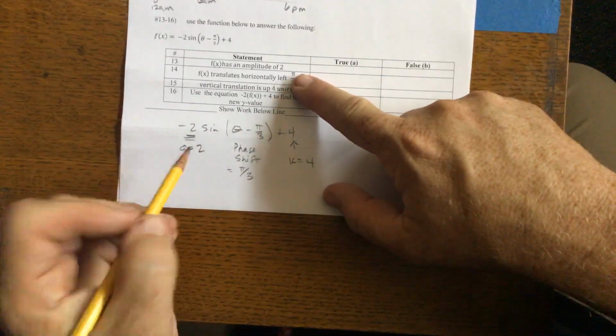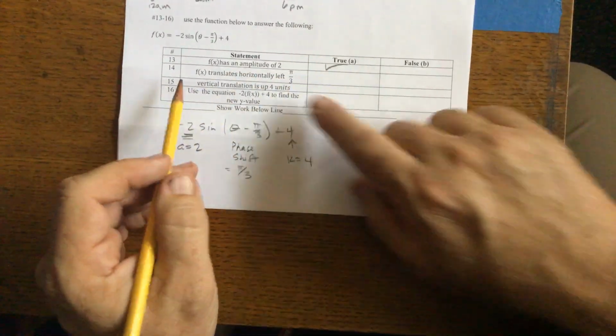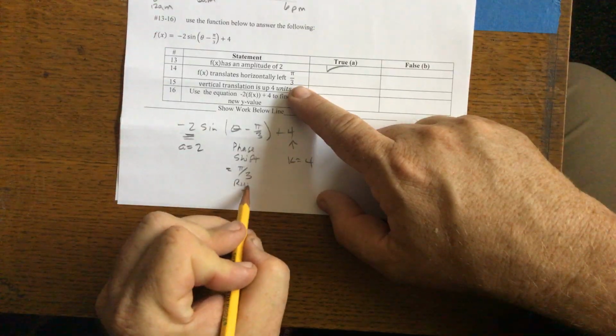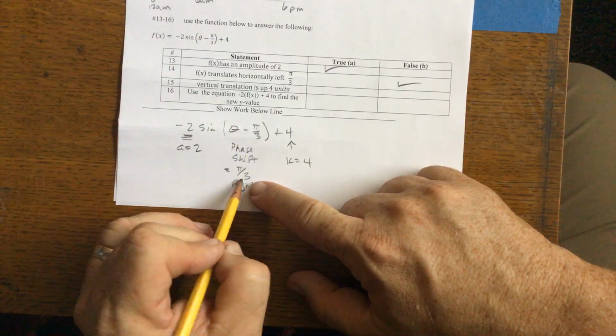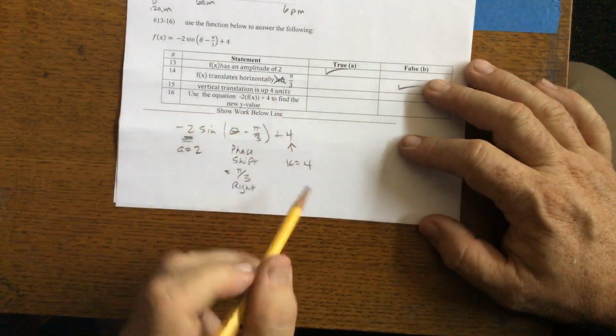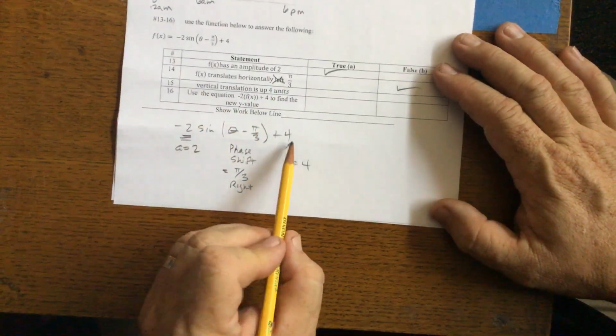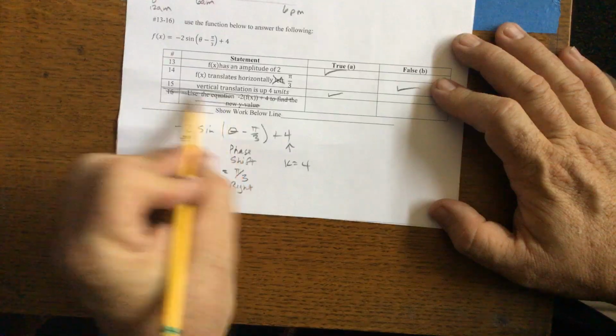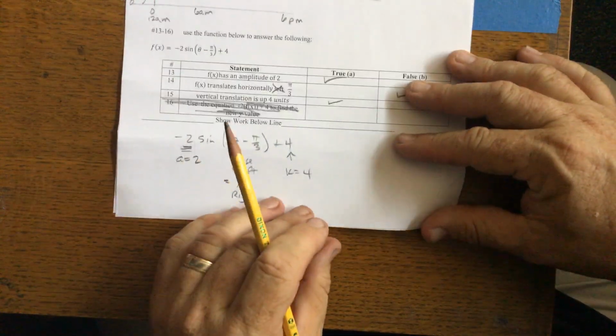So my amplitude's 2. That's true. Translate to the left? Nope, this one goes right. So that one's false, because it's negative in here, but it's positive out here, so it's going to go to the right, not left. So that's wrong. Vertical translation up 4 is true, and we disregard that one because I didn't like the way that was worded.